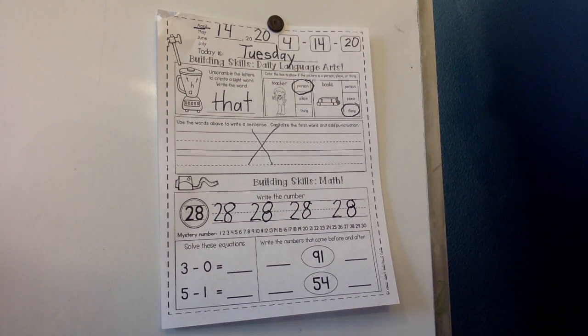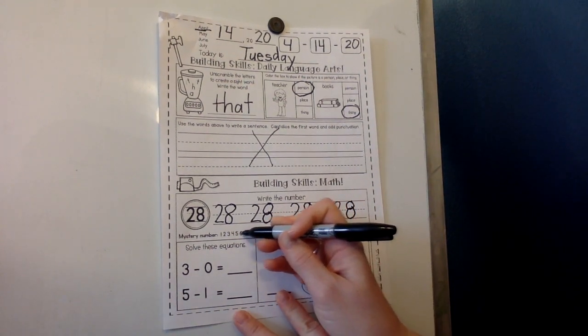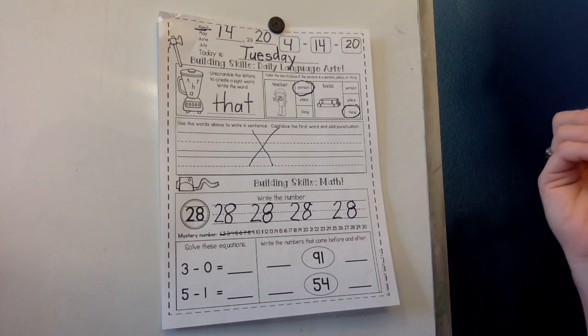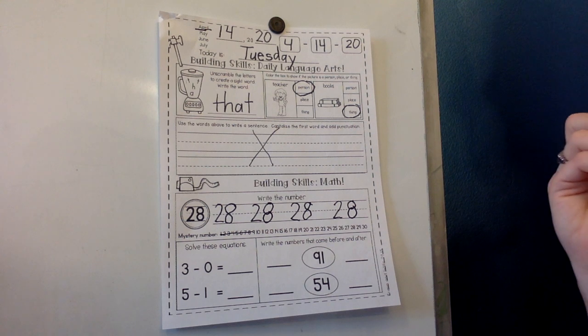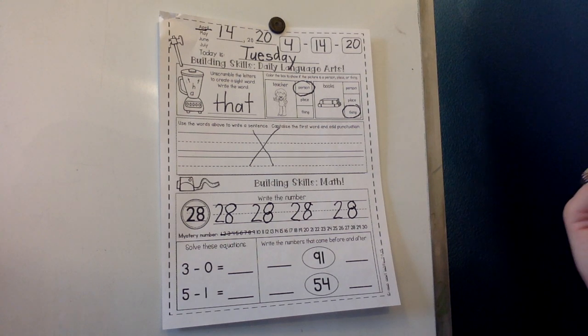All right, let's do our mystery number. The first clue is our mystery number has 2 digits. So again, we can cross off or know that it's not 9, 8, 7, 6, 5, 4, 3, 2, or 1 because those all have 1 digit. Okay, our next clue is it only has 1 tens.